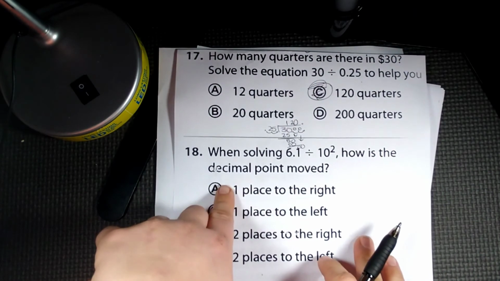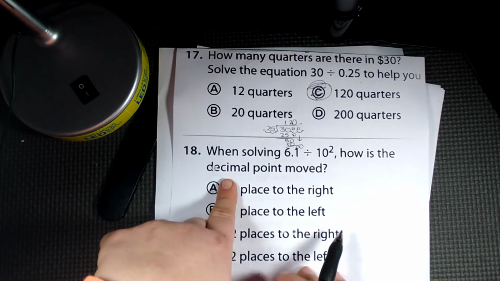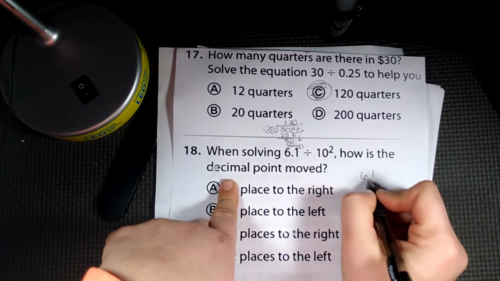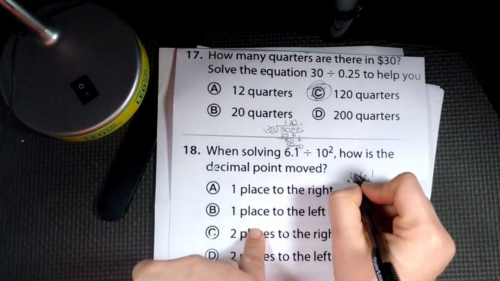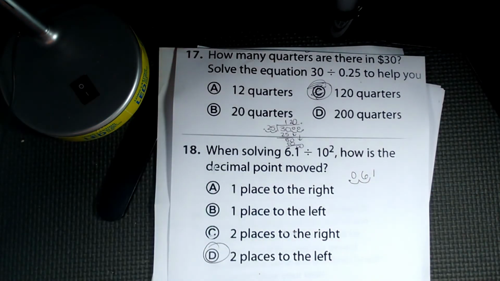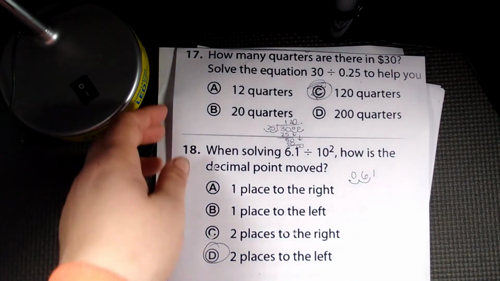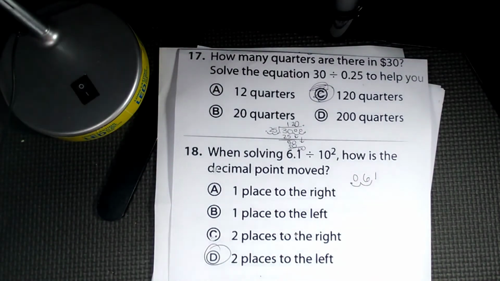Okay. When solving 6.1 divided by 100, how is the decimal point moved? It is moved 2 places to the left. Division is to the left. Multiplication is to the right. All right, our next one is 19.